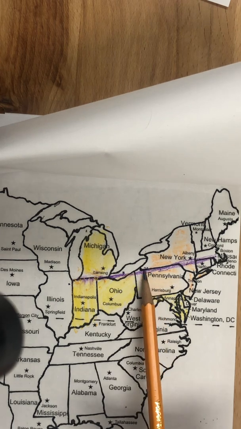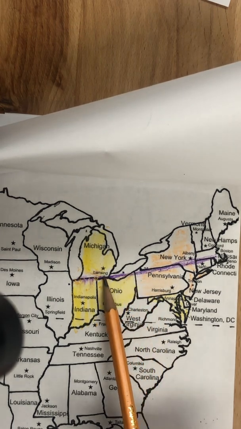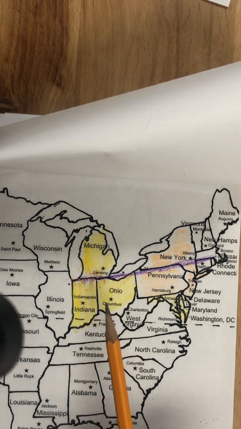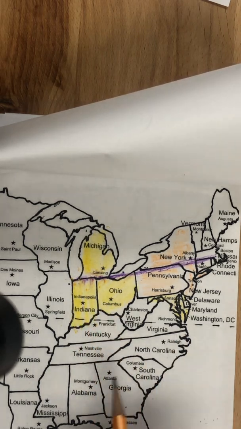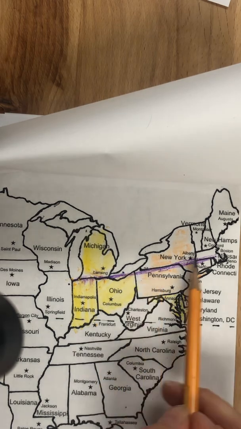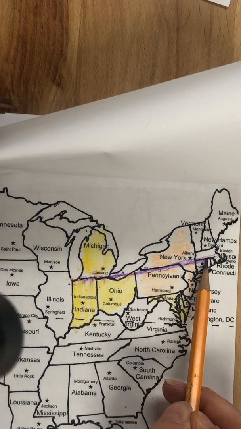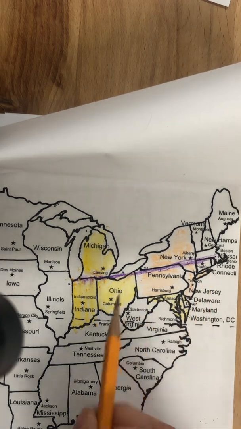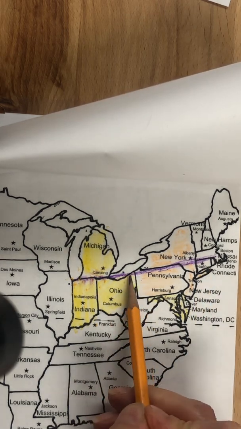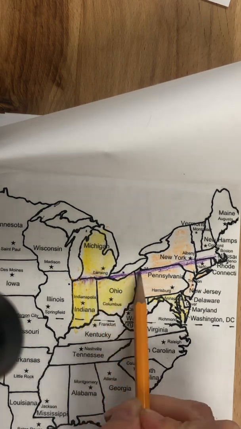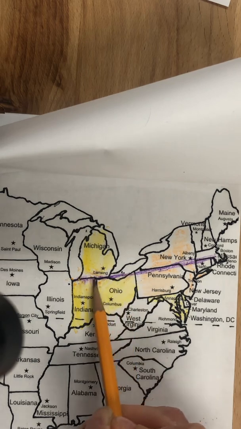It also continues into Ohio and even into Indiana. We're going to draw those as a straight line, okay? So it's a continuation all the way from the coast. This is going to form the north border of Ohio. We're going to draw it as a straight line out from Pennsylvania.